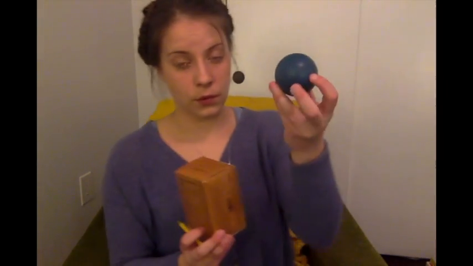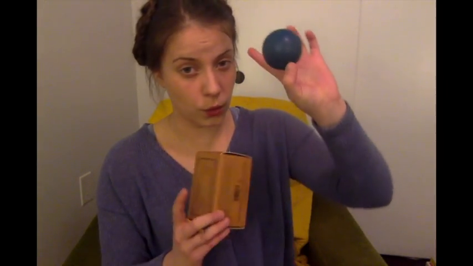And our prediction, because it has only flat faces, unlike the sphere, which has only one round face, the rectangular prism has 6 flat faces. So we predicted it would slide. So I'm going to put an S down.